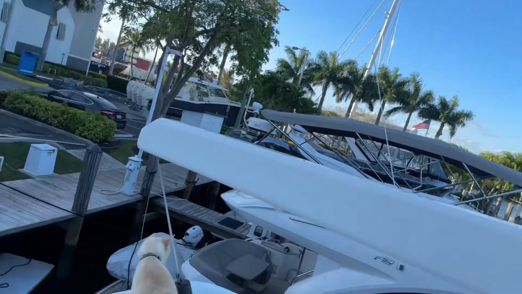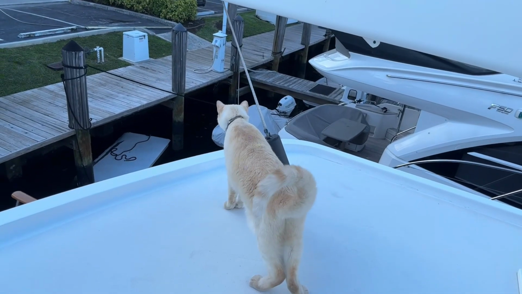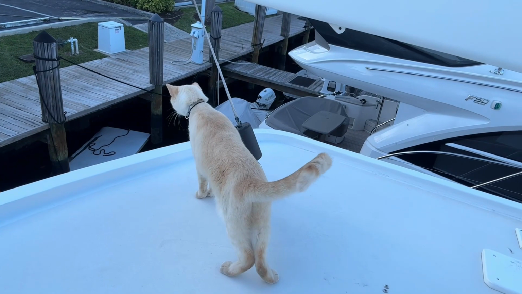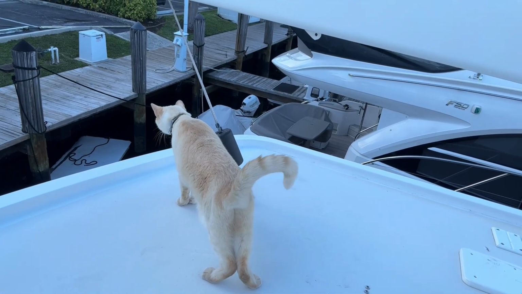Creamy, what are you doing? Creamy, could you get away from the side? That's dangerous. Creamy, I know you stay on your tippy toes. You on your tippy toes?